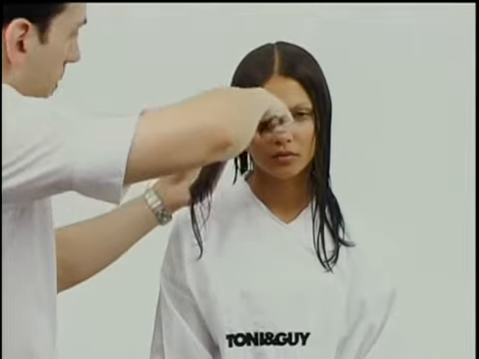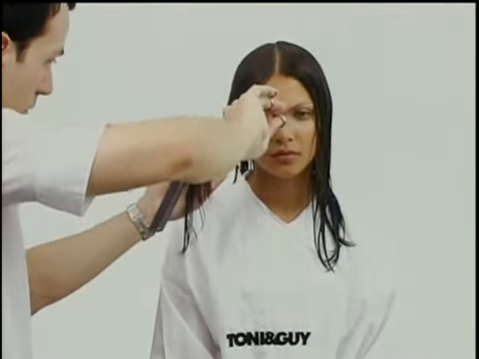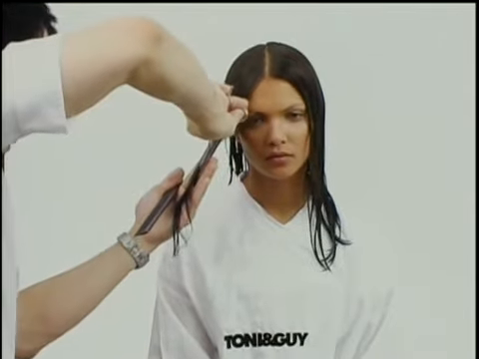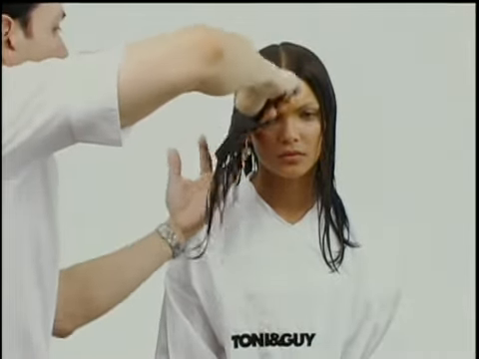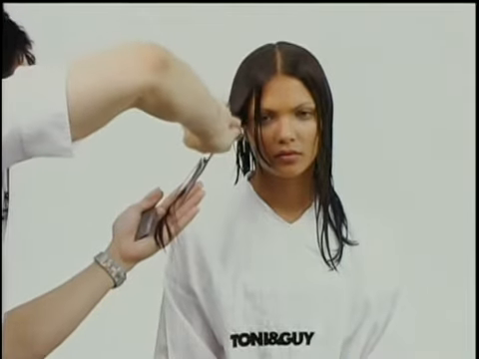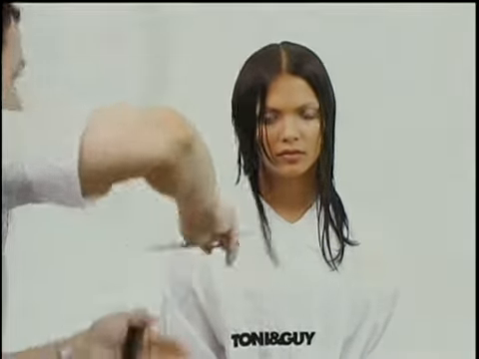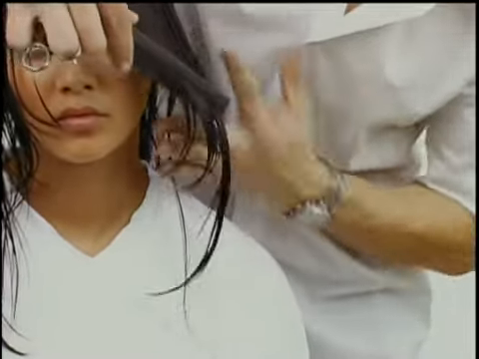The sides are personalised with slide cutting. Over-direct all of the hair in front of the ear forward. Elevate to approximately 45 degrees away from the face, and, using the scissors like a razor, slide cut from the lip area down to the existing perimeter length. Use exactly the same technique on the opposite side.